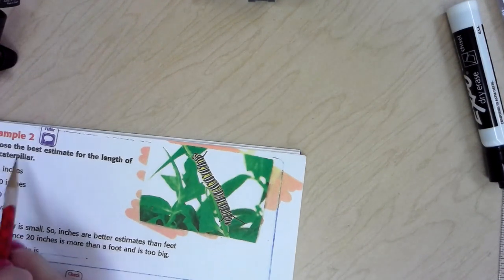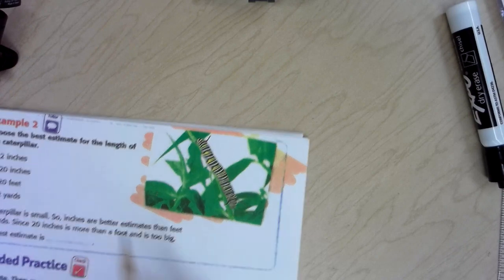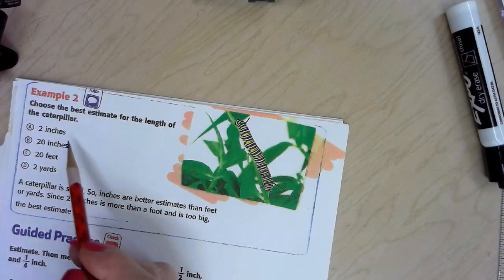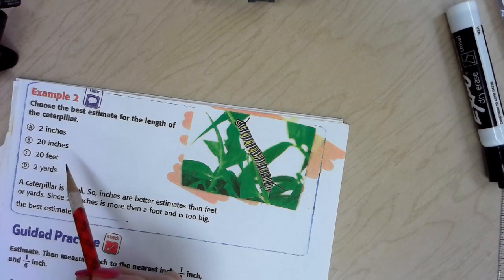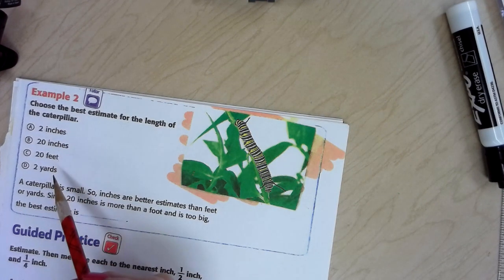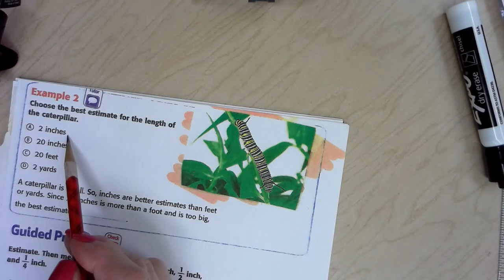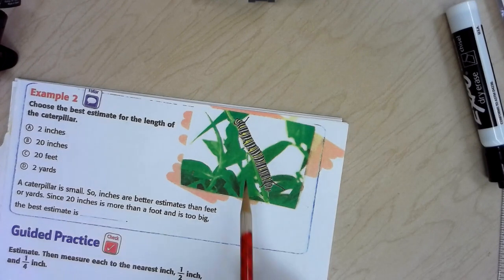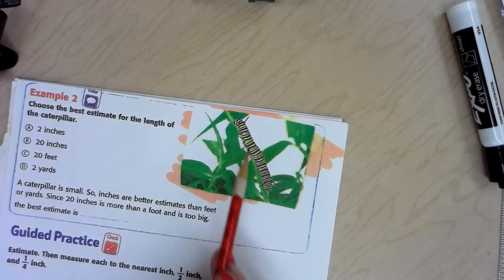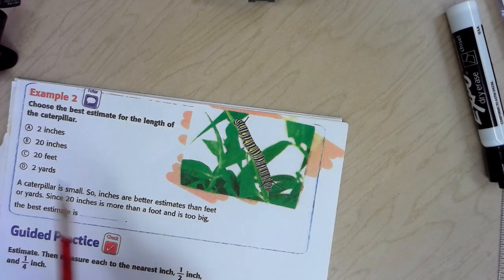So for this example, it says choose the best estimate for the length of the caterpillar. So we got a caterpillar here. Do you think it's about 2 inches, about 20 inches, about 20 feet, or about 2 yards? So let's think about this. About 2 inches. Remember the size of a paper clip? Do you think the caterpillar would probably be about 2 of those paper clips long? I'm thinking maybe, but let's go ahead and look at these other ones.